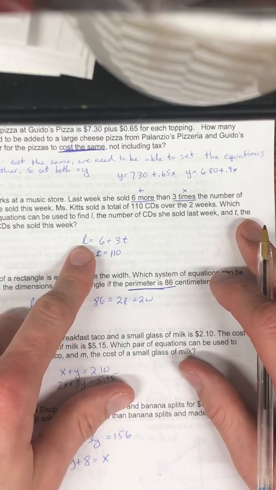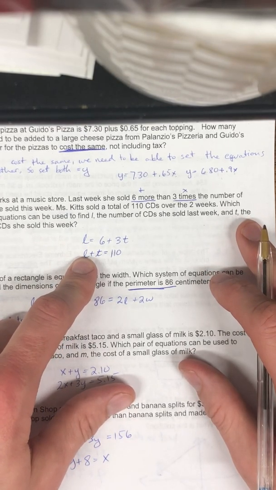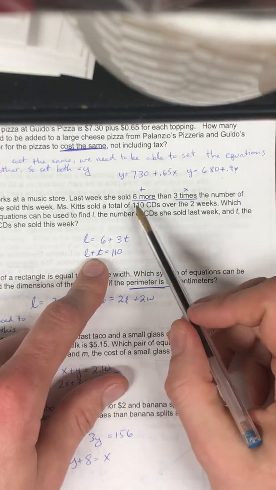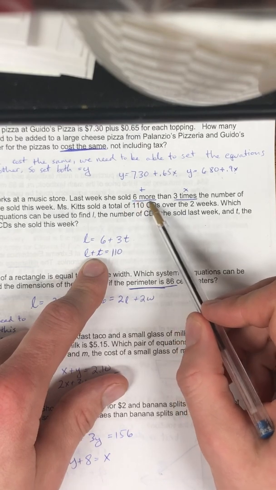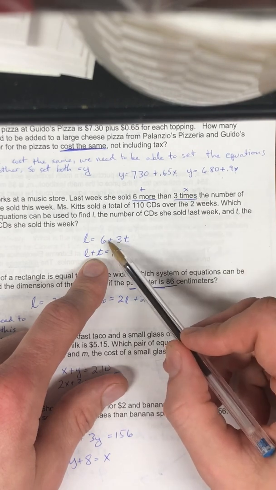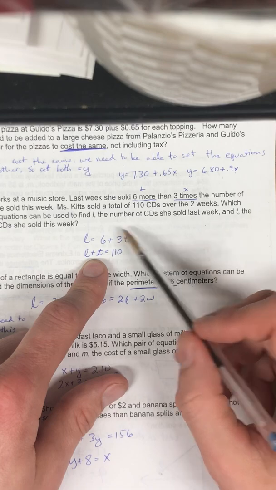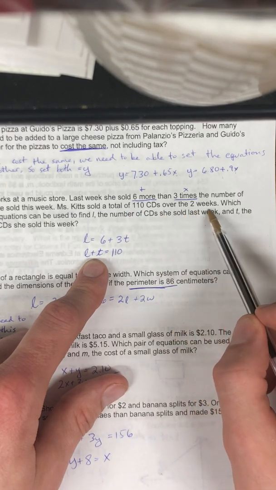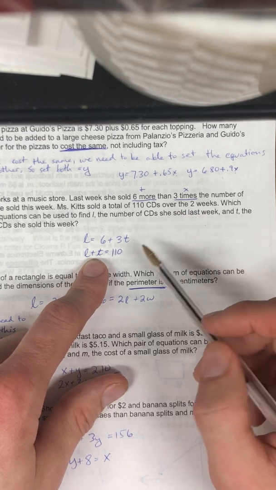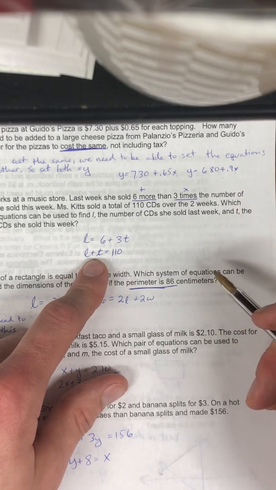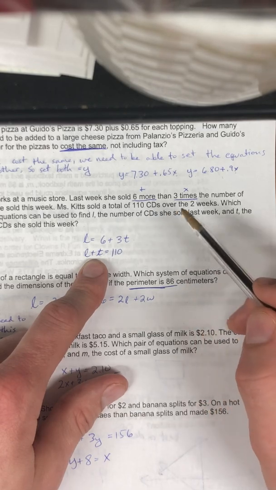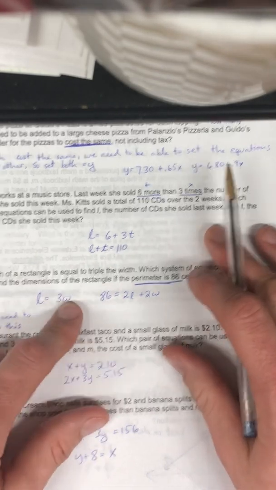Number 2 replaces the x and y, but it doesn't matter. You can write it as the x and y. And you're using the words 6 more, that's addition, 3 times, that's multiplication. So, you're supposed to multiply by 3 and add 6. And then where it says a total of 110 CDs over 2 weeks, you have to read that as addition. If it says we sold a total number of this, or the total amount of coins were, or whatever it is, you should think in your head that I'm adding 2 things together.